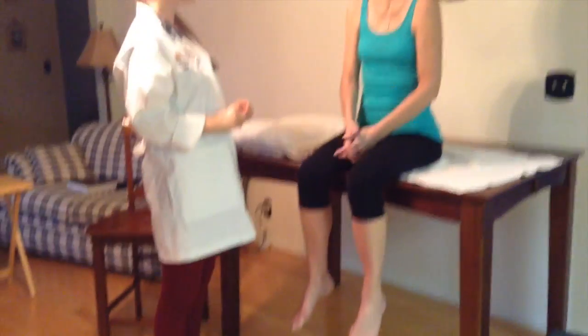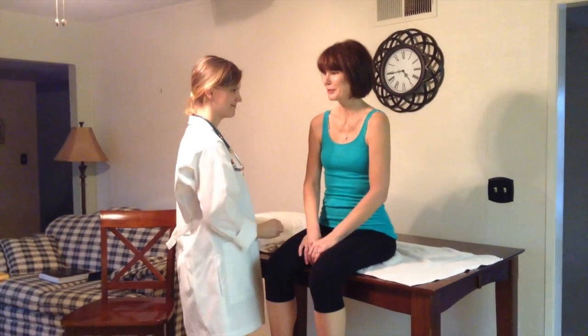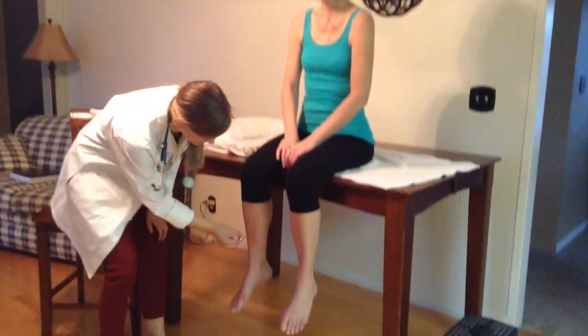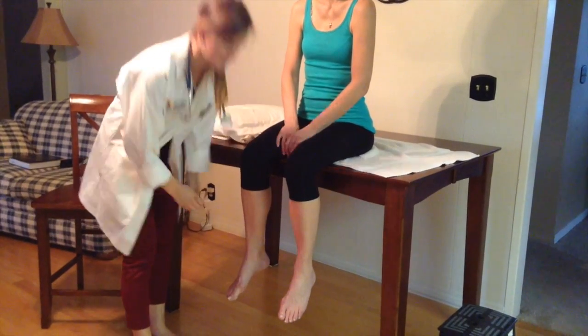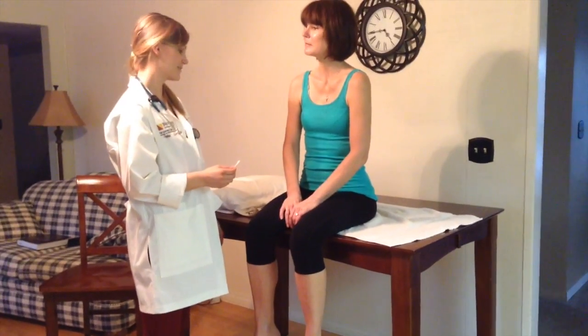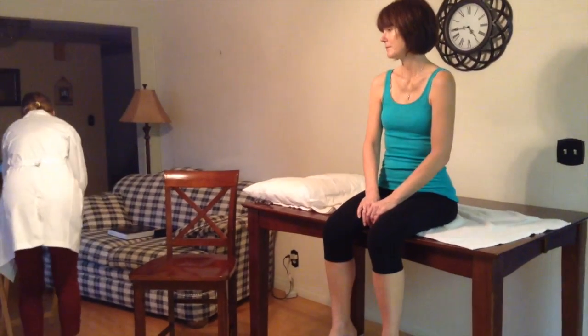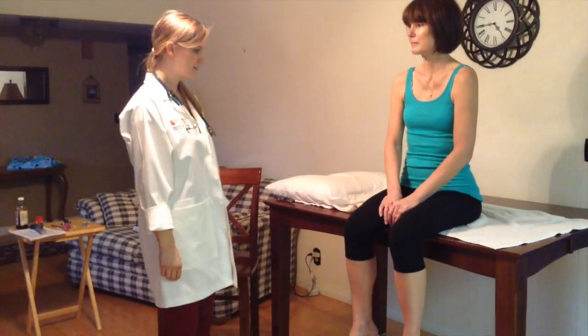A test for sharp and dull. So I'm gonna use this Q-tip, and you let me know what you feel. Okay? Dull. Sharp. Sharp. Were those sharp pains the same on both sides? Yes. Okay. Sharp. Dull. Dull. Were the dulls same on both sides? Yes. Excellent. Okay. I think we can move right along to the rest of our assessment.